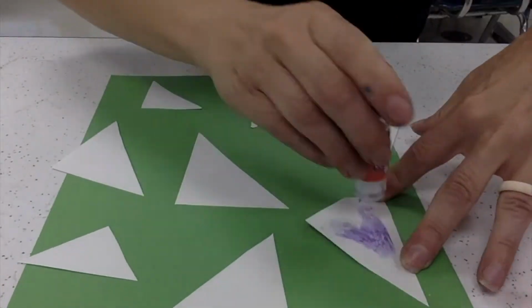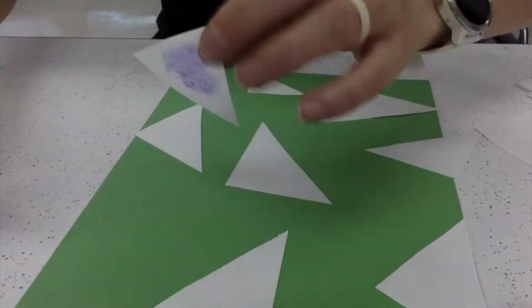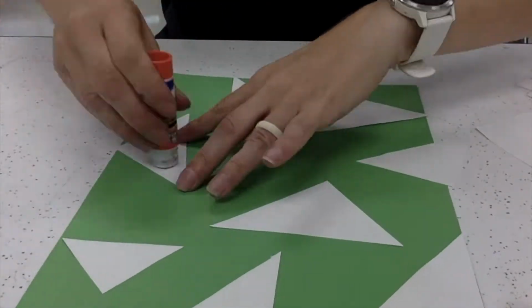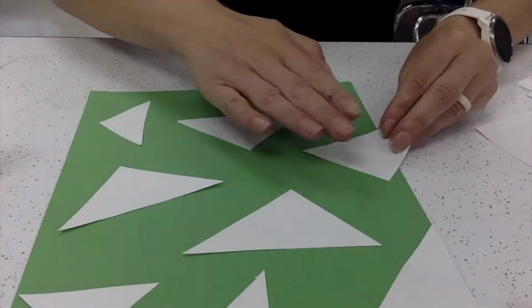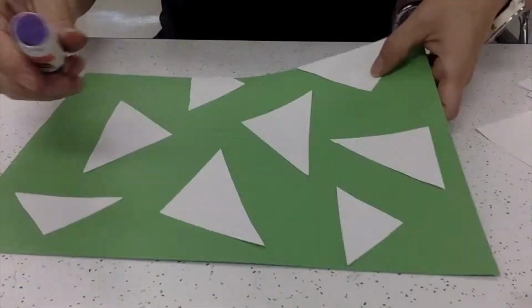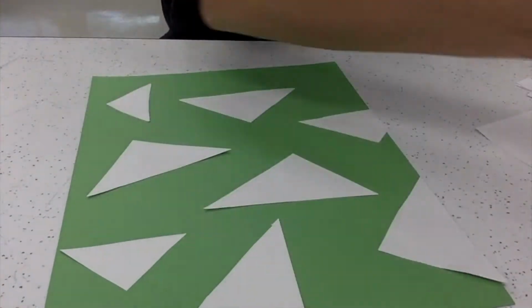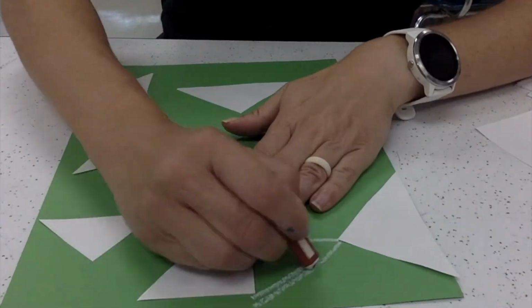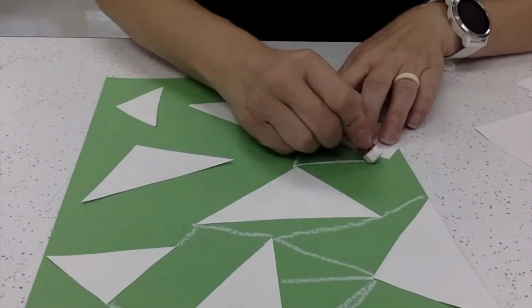The first thing I want you to do is grab some white paper and make some white triangles with it. Once you've made your white triangles, please glue those down, put your name on the back, and then, using a white oil pastel, connect the tips of the triangles together with other triangles on your paper. So again, it's just tips of the triangle to other triangle pieces.